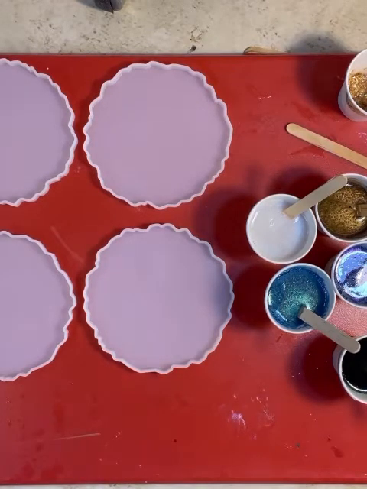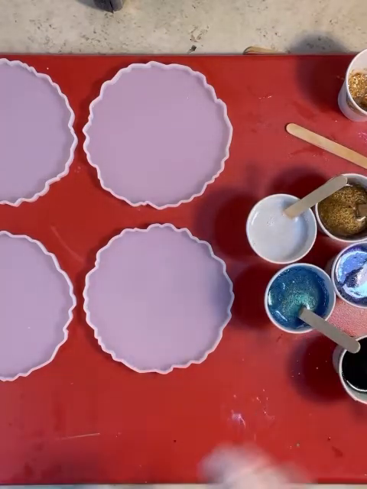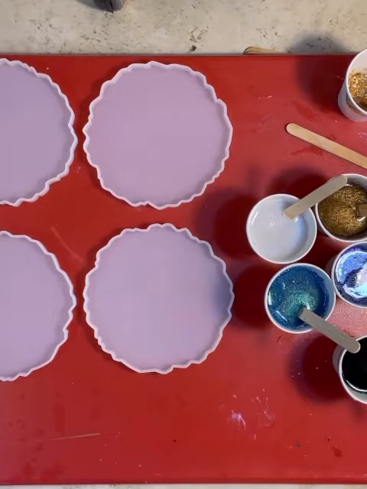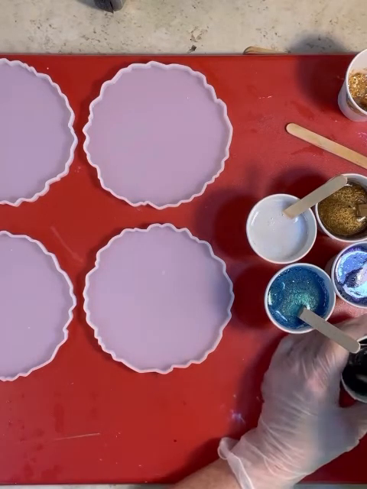I mixed up 16 ounces of resin for this project. I have a whole heck of a lot more over there, so I'm thinking I've probably not made enough colors. That's my guess. But we'll see what happens. Without further ado, let's get this party started.